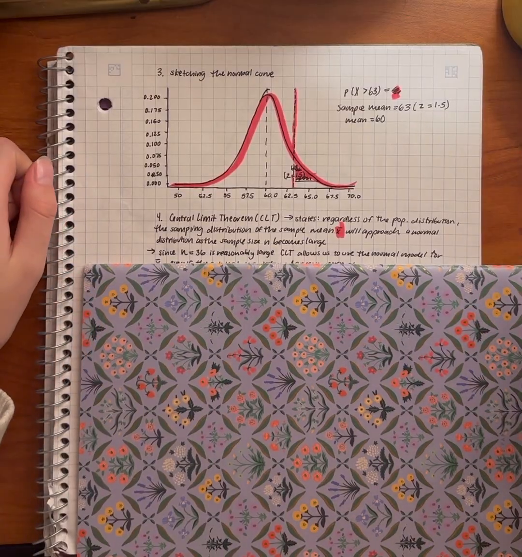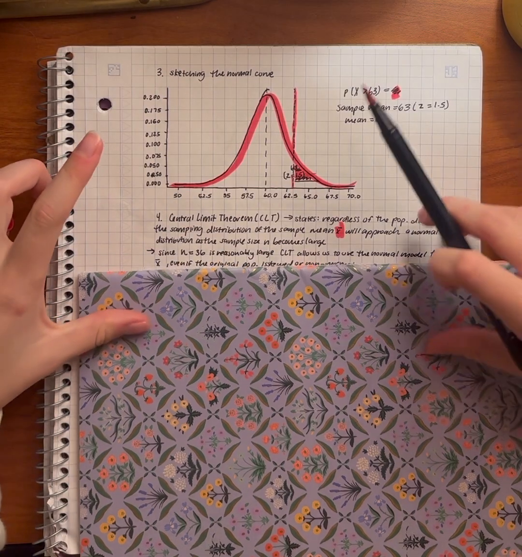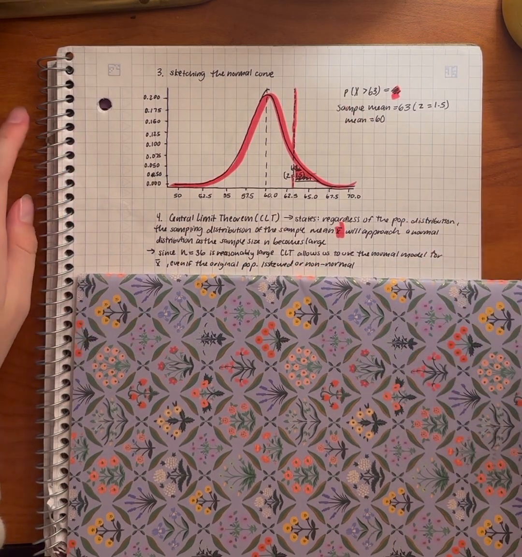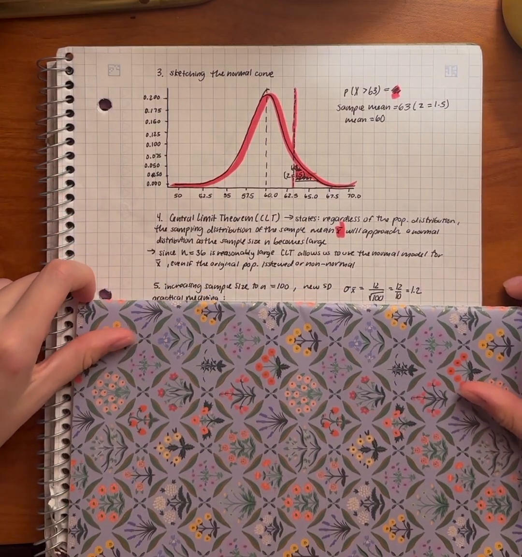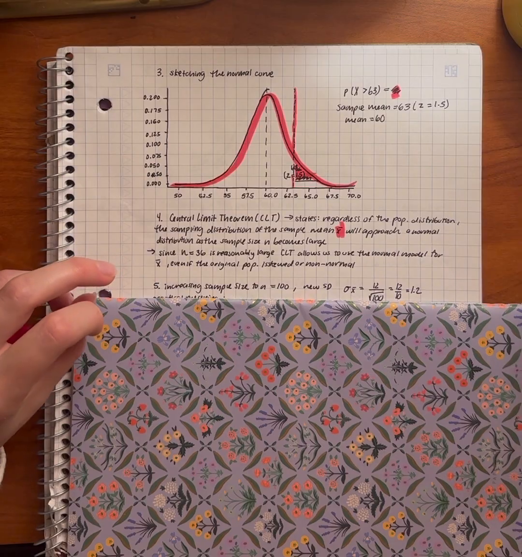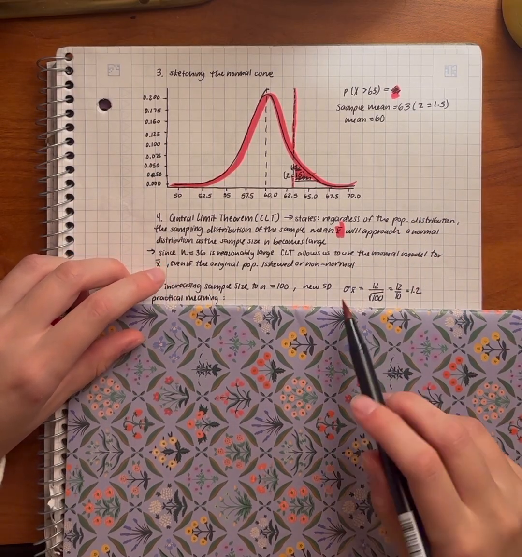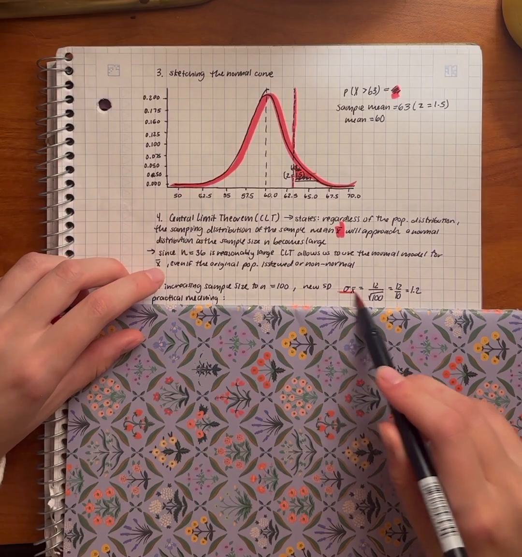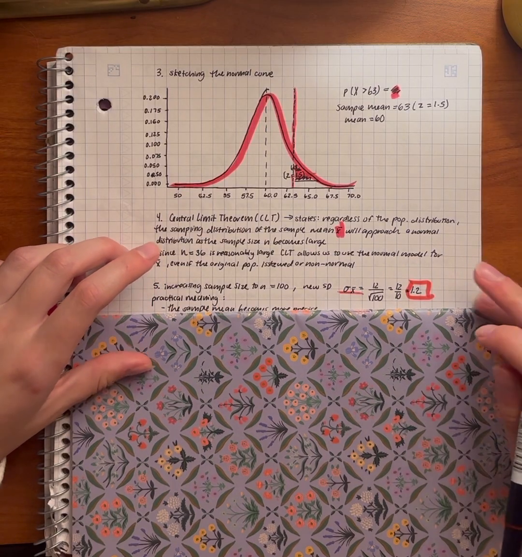Since n equals 63 is reasonably large, the CLT allows us to use the normal model for the mean, even if the original population is skewed or non-normal. And lastly, increasing the sample size to n equals 100, you are going to need to find a new standard deviation, which uses the same formula we just used in the past one, and we get 1.2.